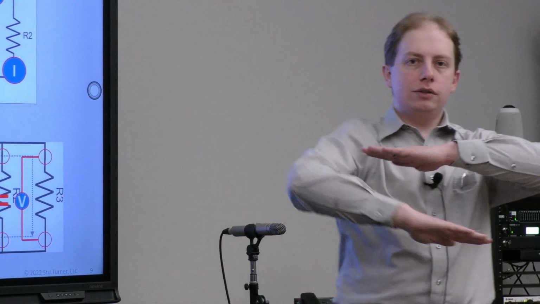Series and parallel, I think we've pretty much covered that. One thing I want to mention briefly is on this battery symbol. I don't think the book specifically said this, but the battery symbol has alternating plates like this. The larger line in that symbol is the positive terminal of the battery.